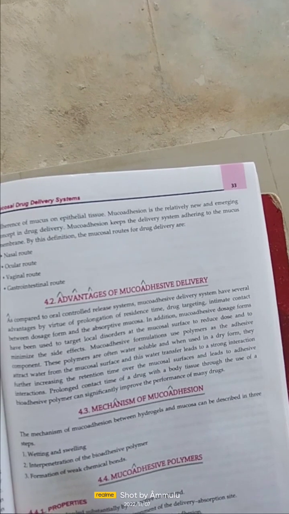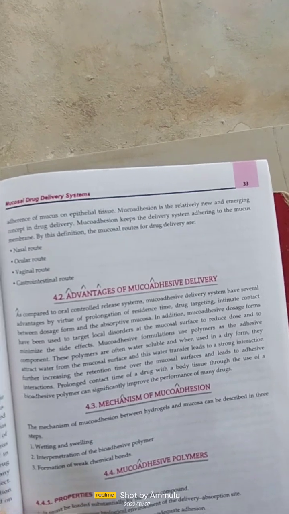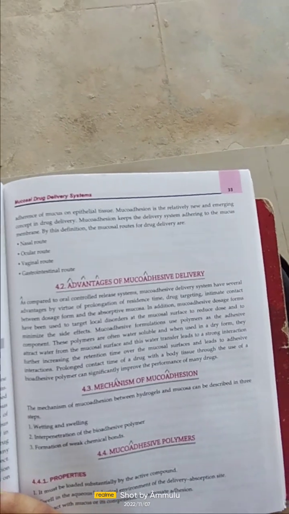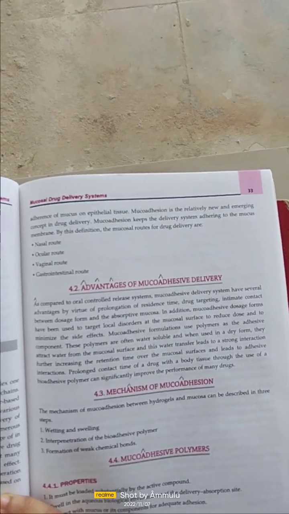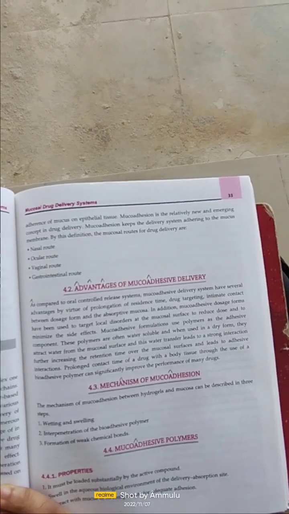These polymers are often water soluble and also available in dry form. They attract water from the mucous surface, and this water transfer leads to strong interaction, and this interaction increases the retention time. So it leads to adhesive interactions. This prolonged contact time of the drug with the body tissue through the use of bioadhesive polymer can significantly improve the performance of many drugs.